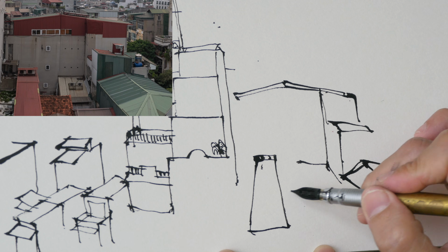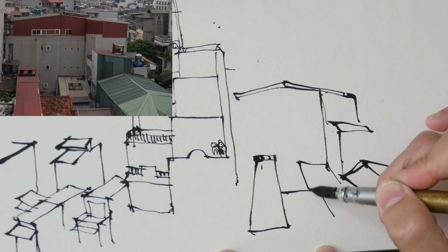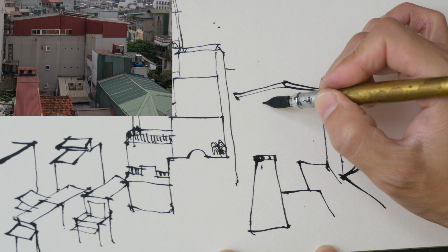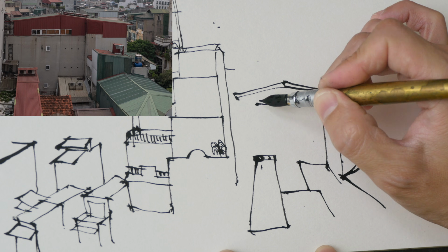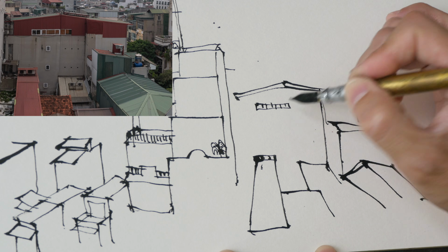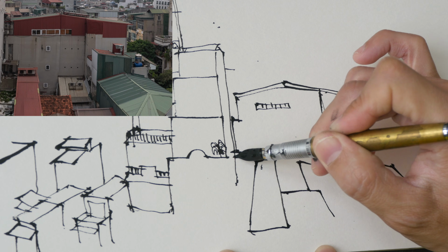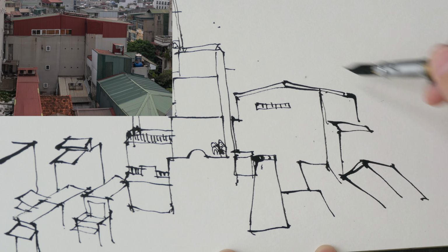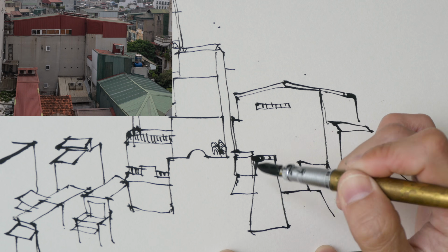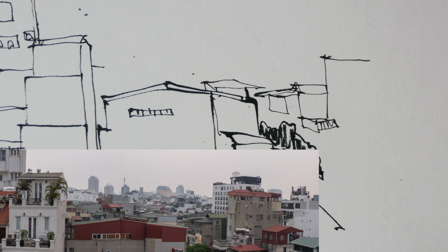So we have something like this, and we can draw the roof. I may want to draw a little detail here, like the windows, to remind me where I am. And then we can draw the detail. So after drawing this big shape, I can draw the little details. I'm drawing this tall building in the background.